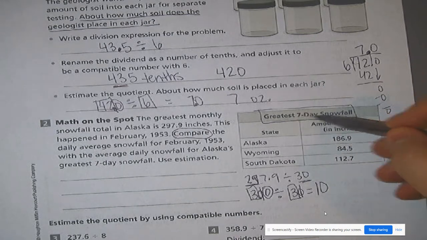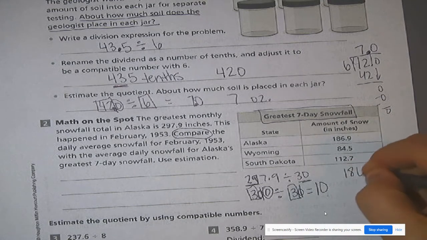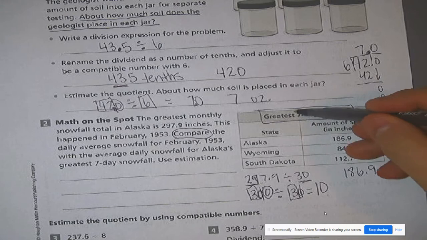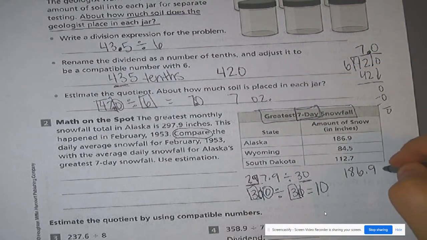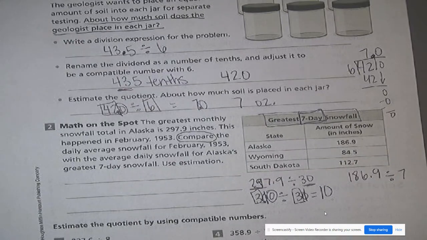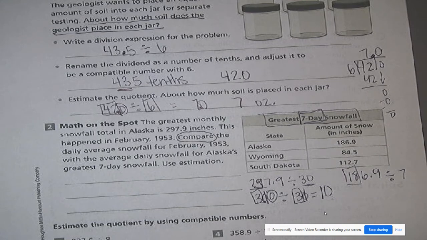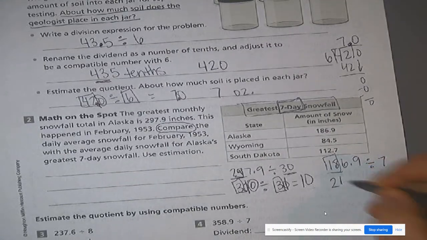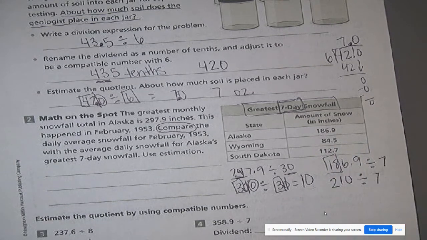Okay, but this is the greatest 7-day snowfall. So this isn't even the greatest. In Alaska, the greatest is 186 and 9 tenths inches, but it's a 7-day snowfall. So what are we going to divide by? We're going to divide by 7. Okay, so what is a compatible number? And remember, you kind of want to go up. So what would this one be? 21 is a compatible number. So I'm going to do 210 divided by 7.